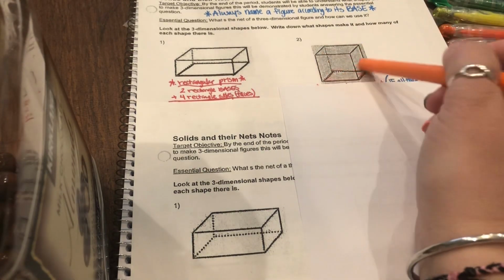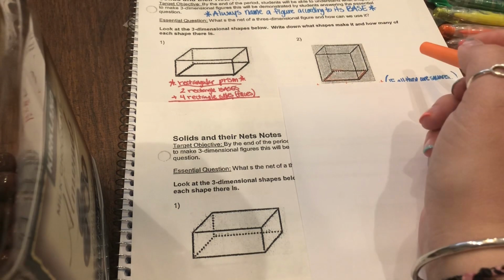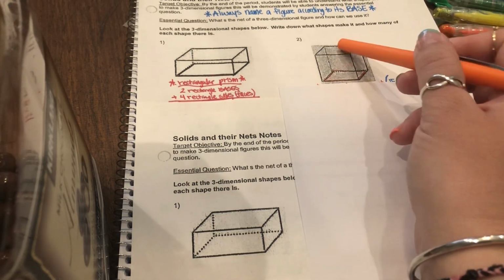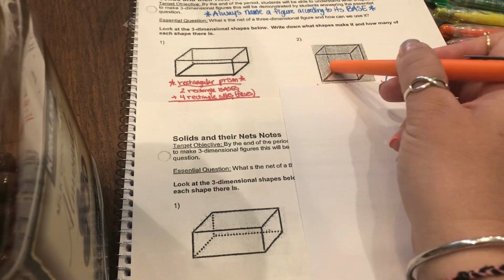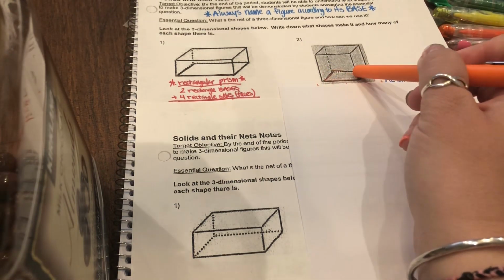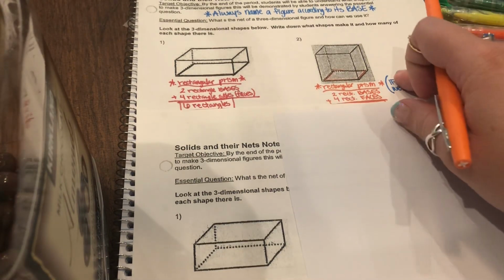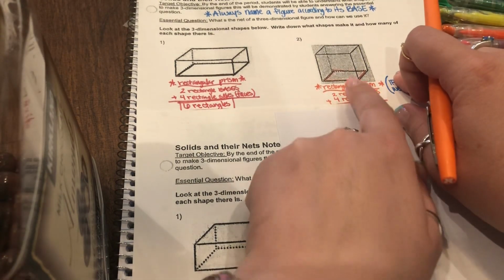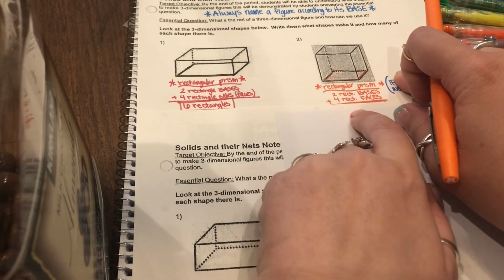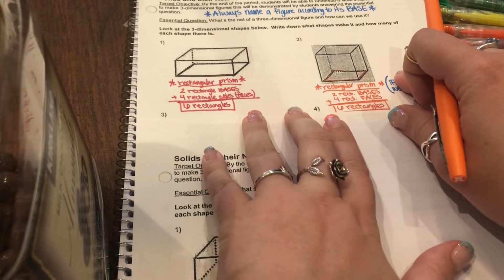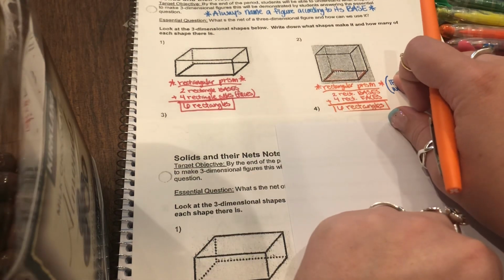This right here is another rectangular prism, because it has 2 bases that are identical, and a rectangular base, so I would call it a rectangular prism. Just as before, it has 2 bases and then 4 sides of the base shape, so 4 rectangular faces coming off. So each of those is going to have a total of 6 rectangles when you draw your net figure.